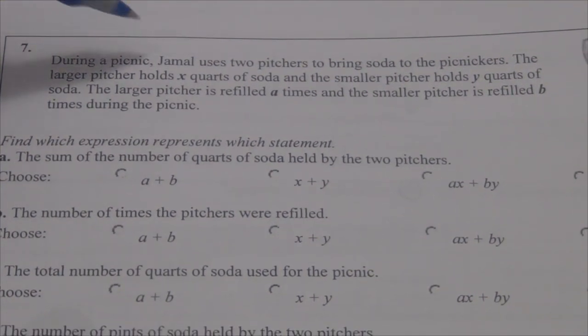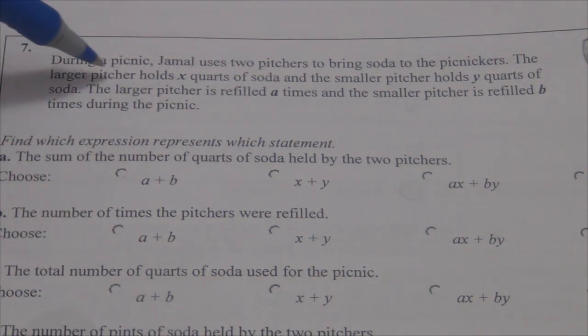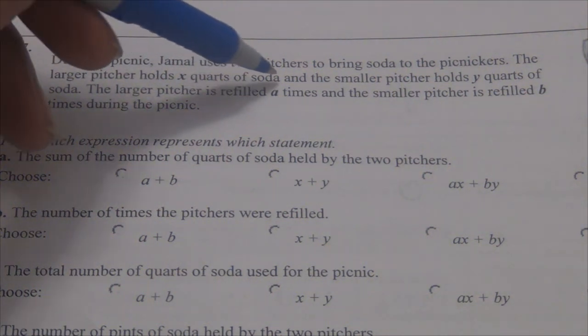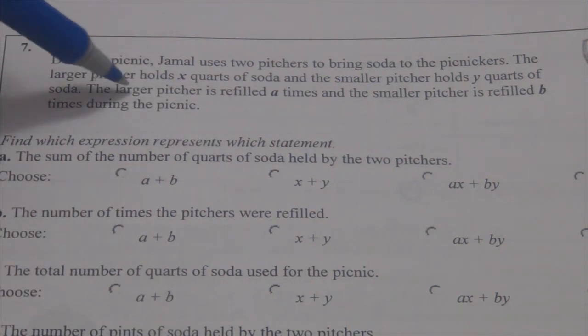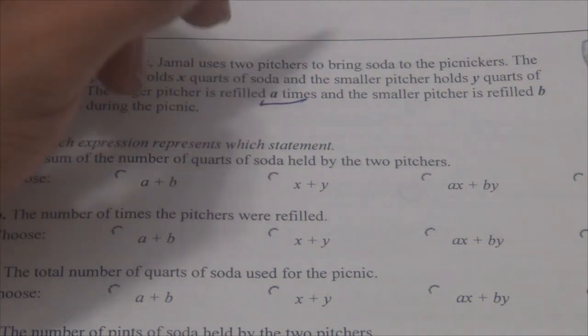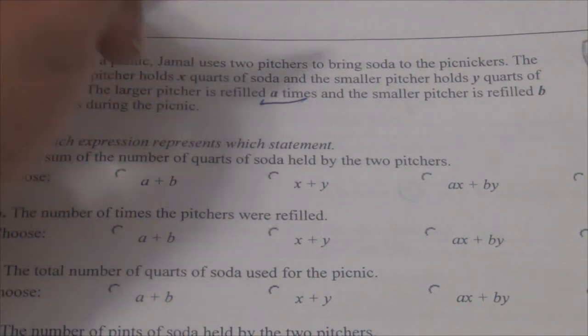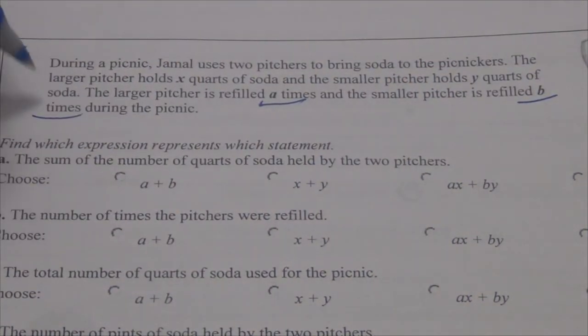During a picnic, Jamal used 2 pitchers to bring soda to the picnickers. The larger pitcher holds X quarts of soda and the smaller pitcher holds Y quarts of soda. Okay, so we're talking about soda. The larger pitcher is refilled A times and the smaller pitcher is refilled B times during the picnic.